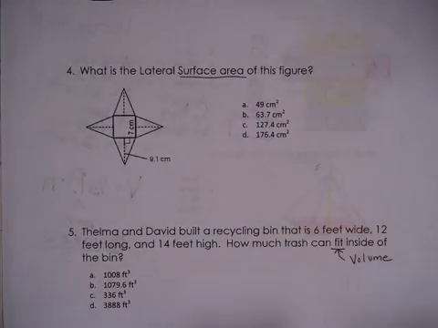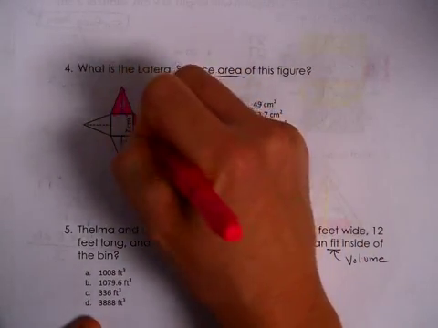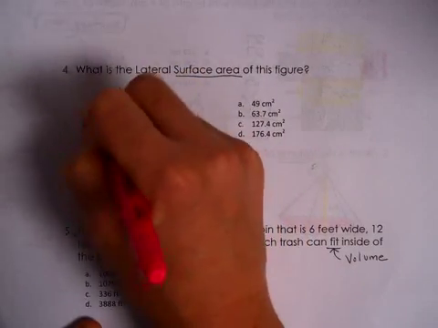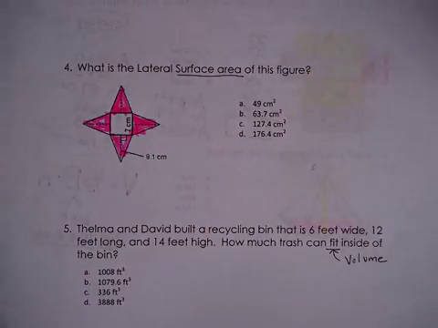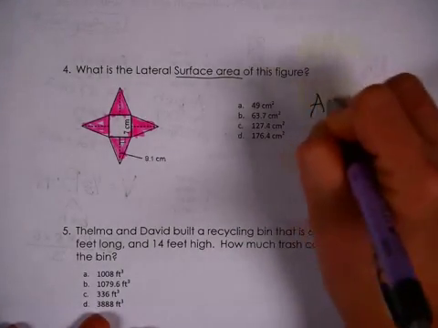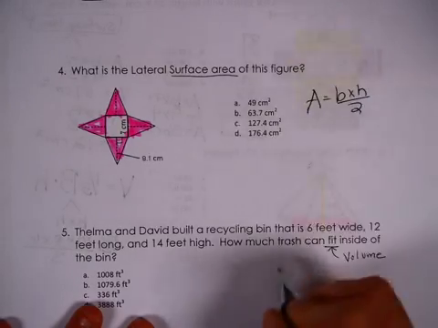Alright, now let's go down to lateral surface area. Okay, it wants all the triangles. It doesn't want the base if it's lateral. So let's find the triangles. The formula for the area of a triangle is base times height divided by 2.